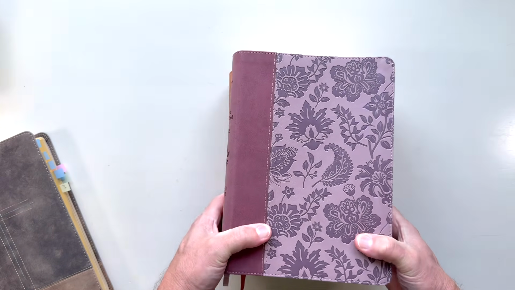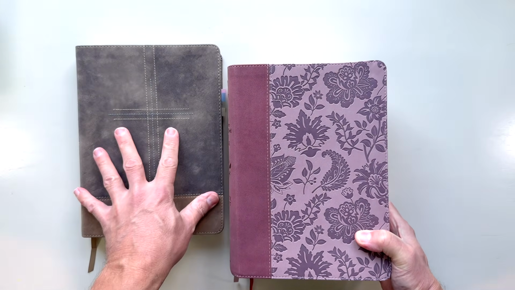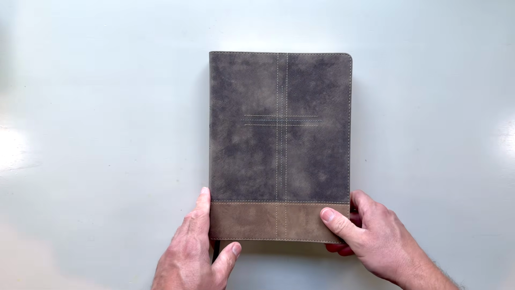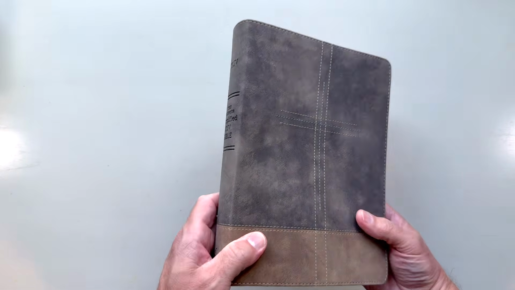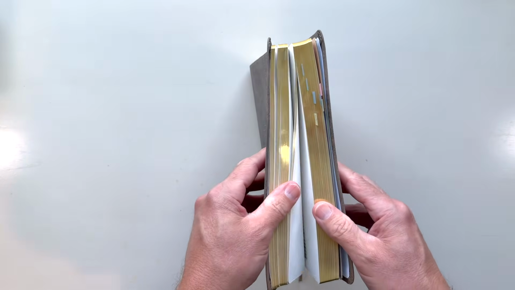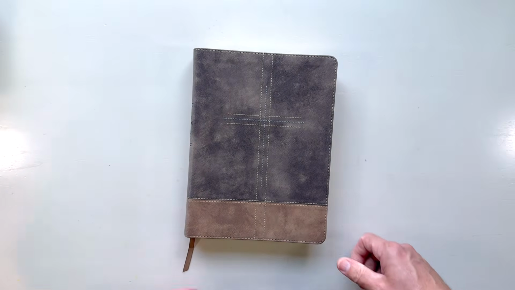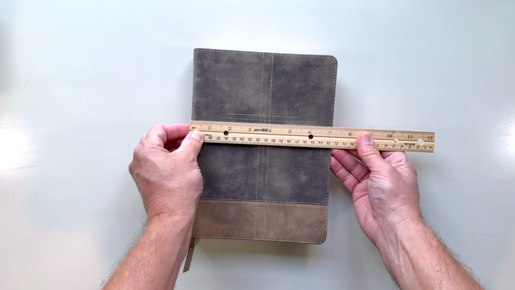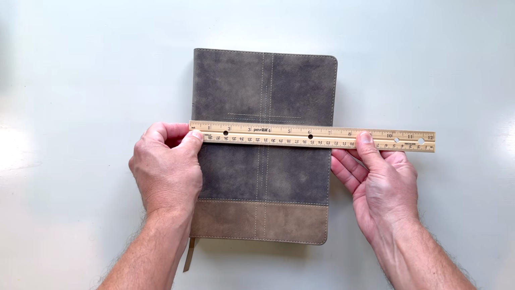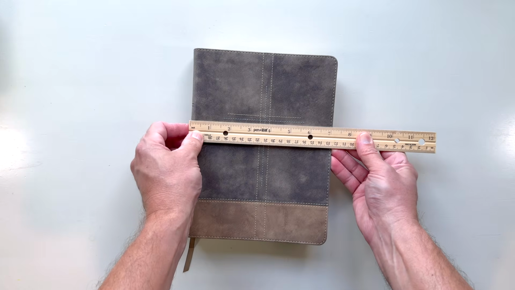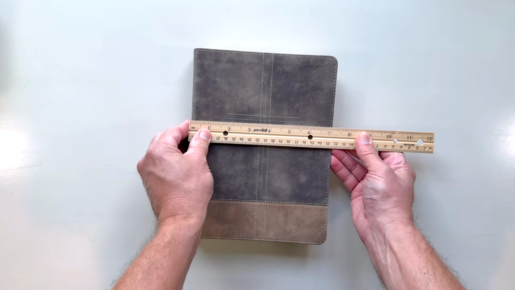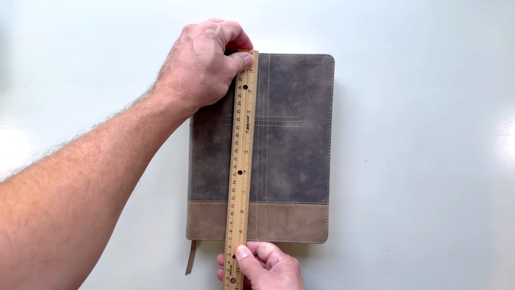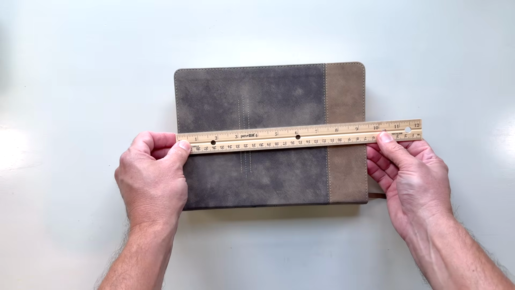Let me just set these out of the way, because we're going to go through this thinner one first. Now, this one is thinner, but it does have a smaller print size in it. Let me get the ruler. It looks like 7 1/8. Yeah, about 7 1/8. It's got a little bit of a roll there, I'm trying to compensate. So 7, maybe 1/16, 7 1/8. What's a 16th among friends?